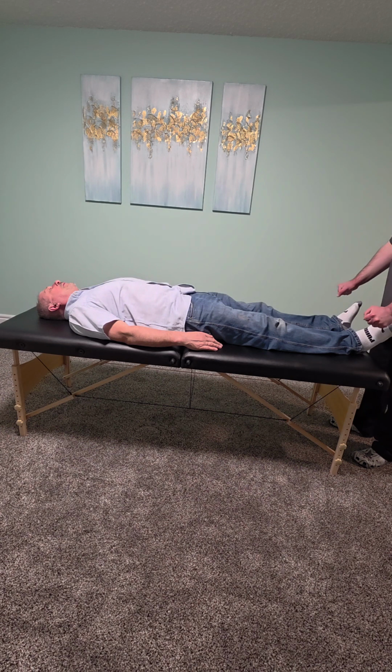So the first listening station would be dorsum of the feet. Okay, so it's symmetrical, quality is good.